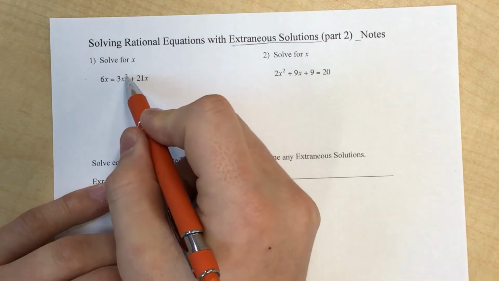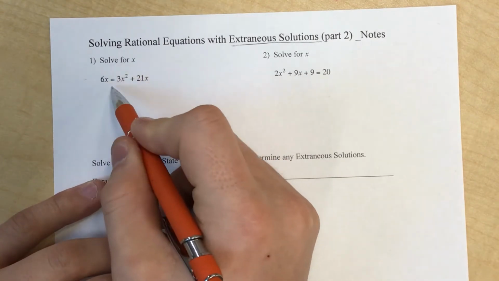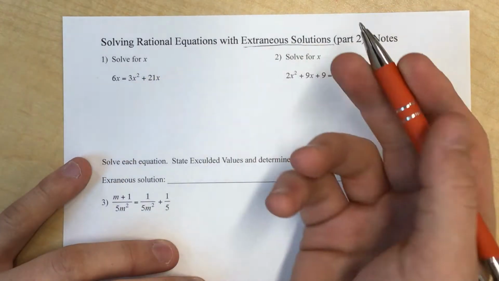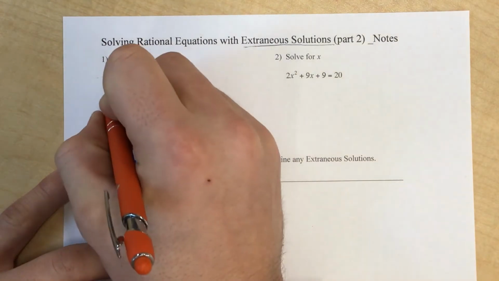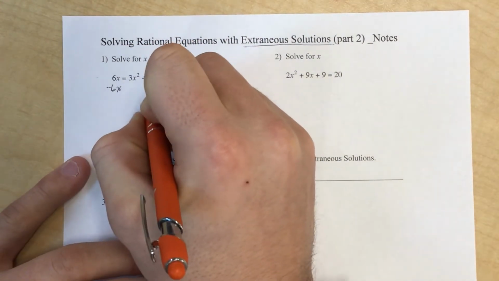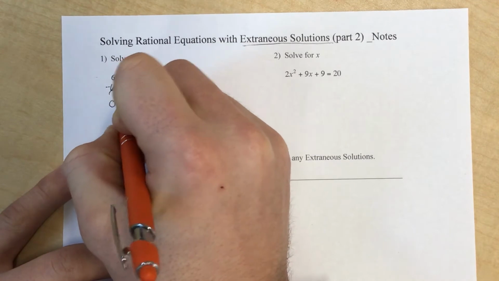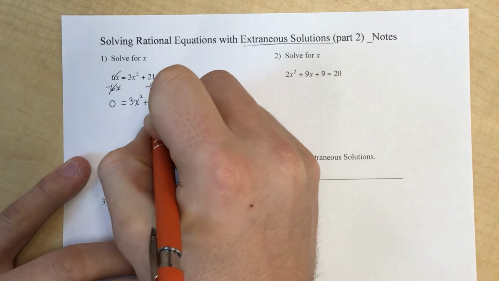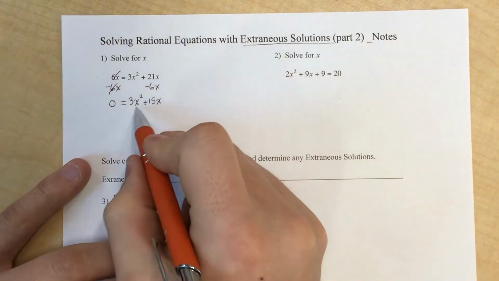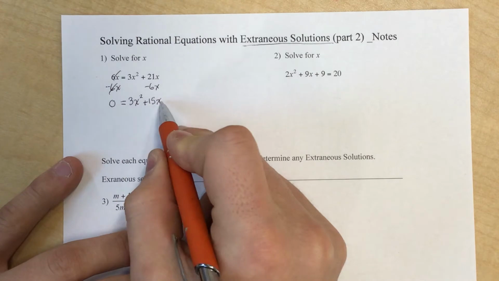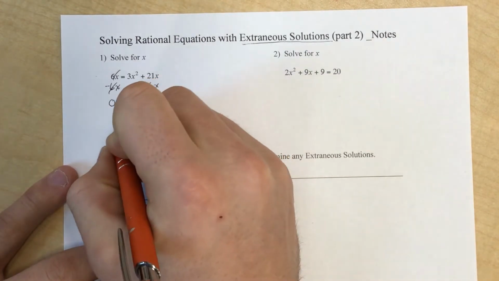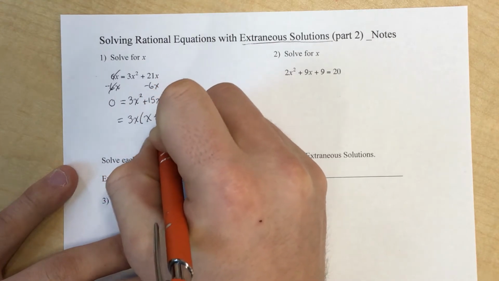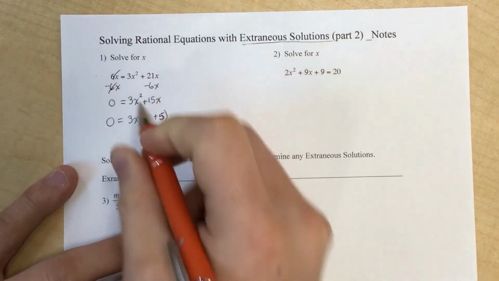So, anytime we have an x squared with another x, we want to end up factoring this. But in order to factor, we have to set it equal to 0 because you factor to find the zeros. So we're going to subtract the 6x from both sides to get the left side equal to 0. And then you have 3x squared plus 15x. Now when we factor this two-term polynomial, we find the GCF first. Both of these have a GCF of 3x, and what's left over is your x plus 5. And it's still equal to 0.